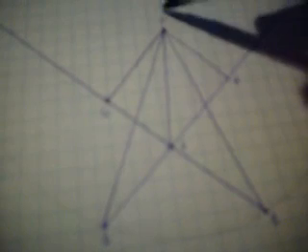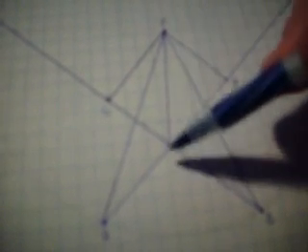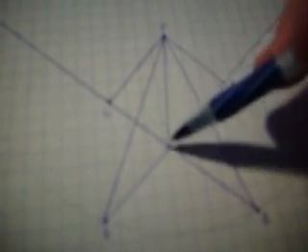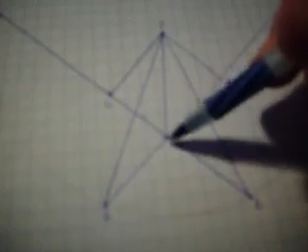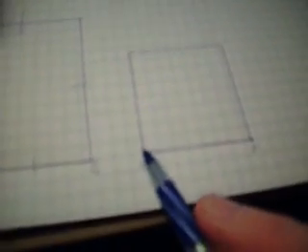Where is EF? Well, here is line EF. And we're talking about the square of EF. EF here is the length of one of the four sides of the square. So we had the length of EF, and this line here is exactly the same size as this line right here. So this is the square of EF.